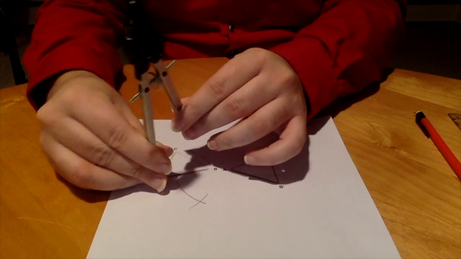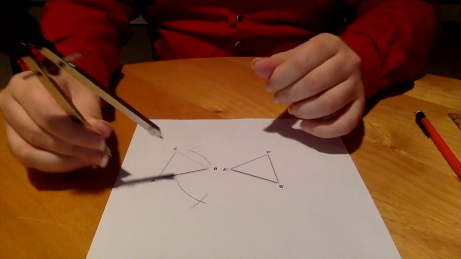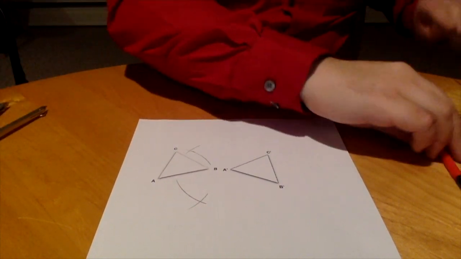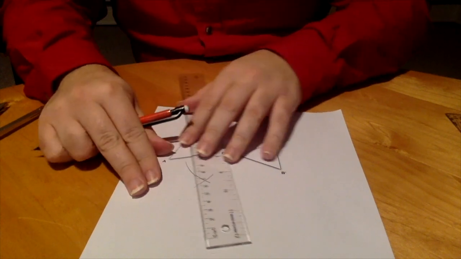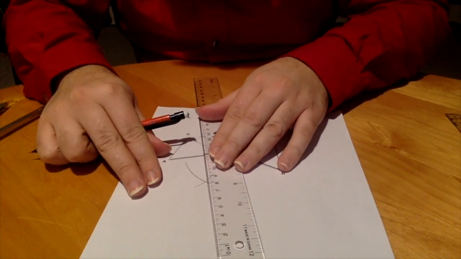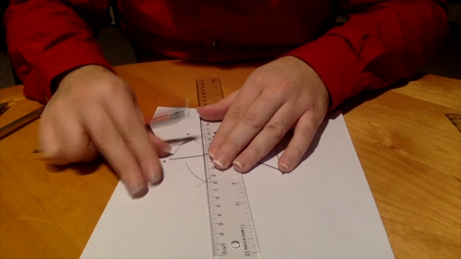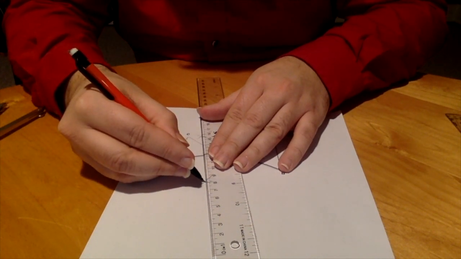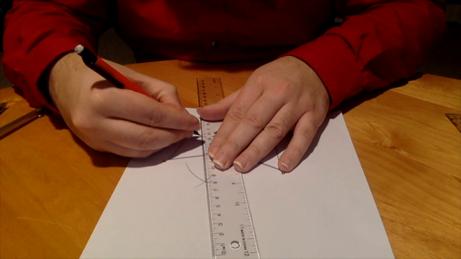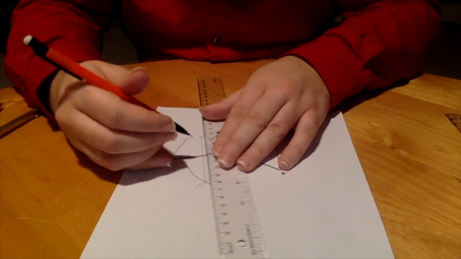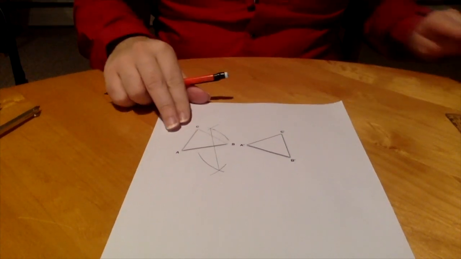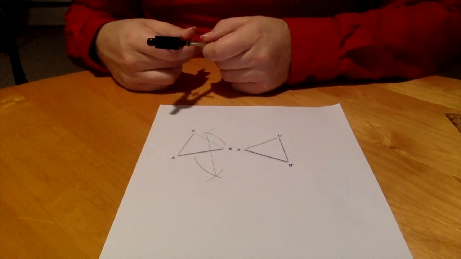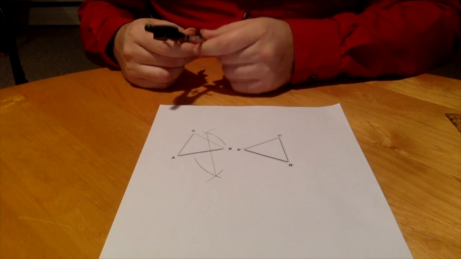Okay. So then I'd use my straight edge and draw a line. Okay. Then I have to make another perpendicular bisector.